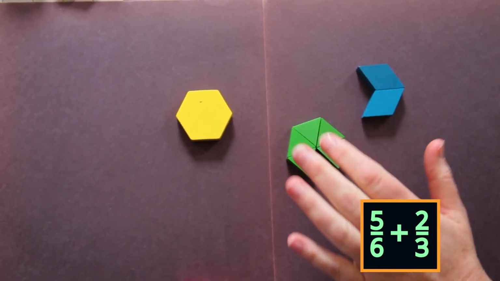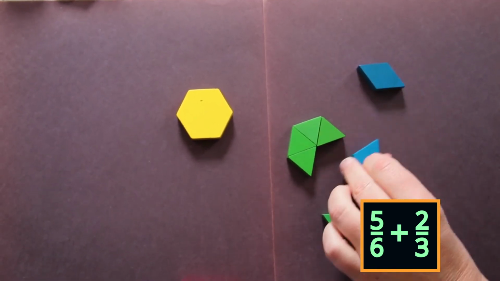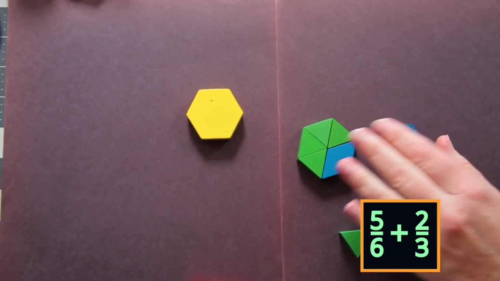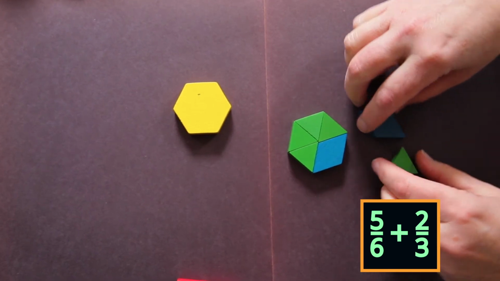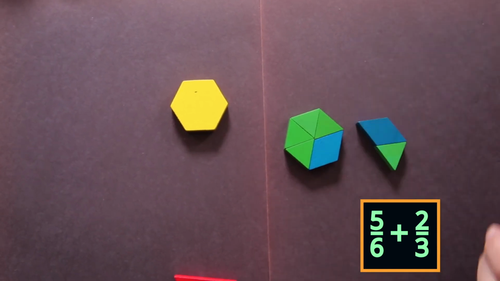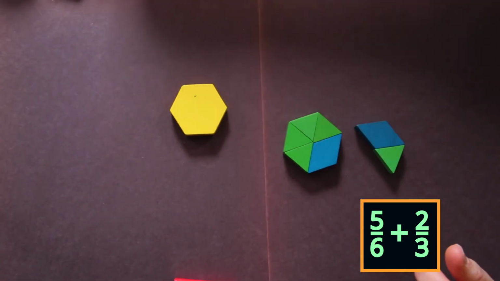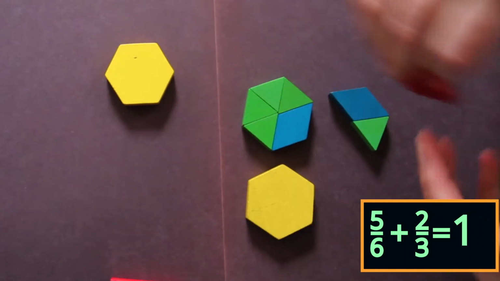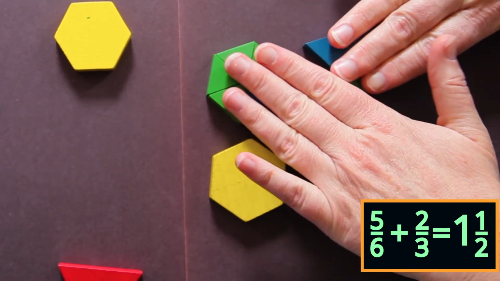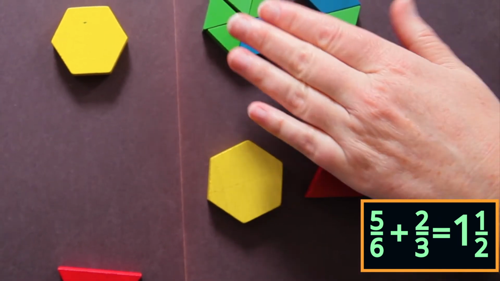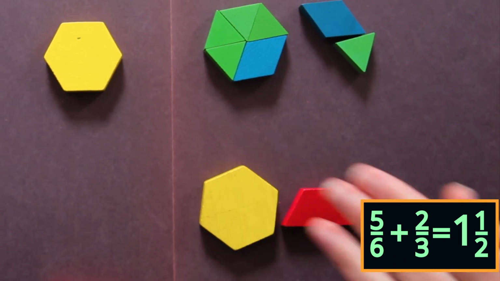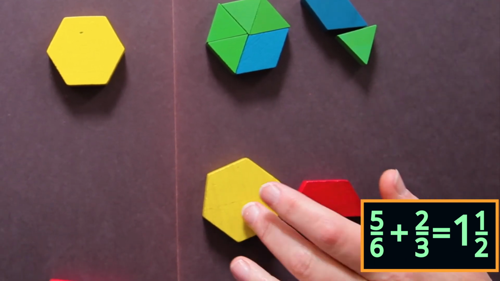So I have 5/6. If I move one of these 6 out of the way, I can put this rhombus here, and then I have one whole, and then I have this left. If I put it together, it's the same thing as a trapezoid. So I could say that this is 1 and 1/2. I could trade this for a hexagon, I could trade this for the trapezoid and get 1 and 1/2. So 5/6 plus 2/3 is 1 and 1/2.